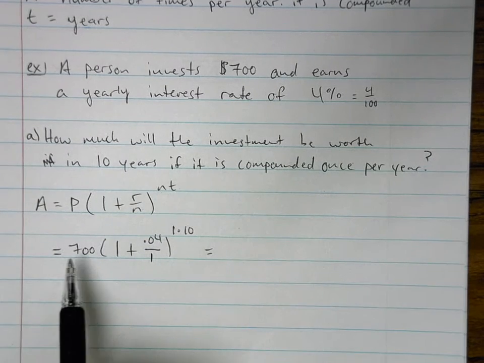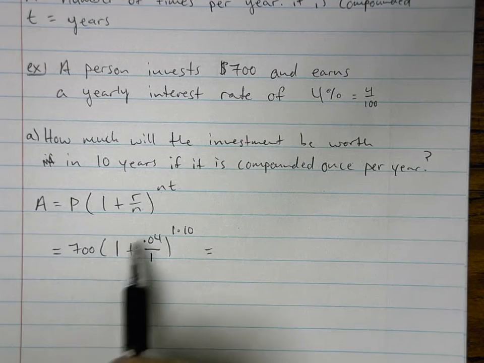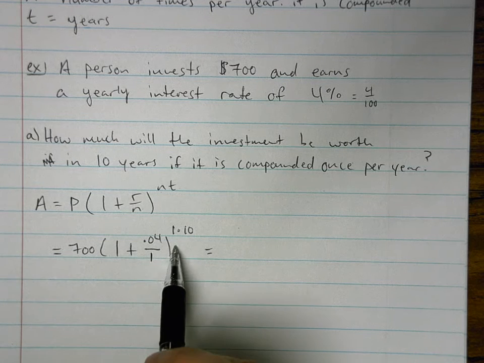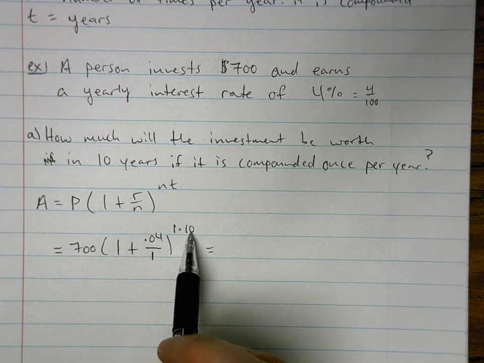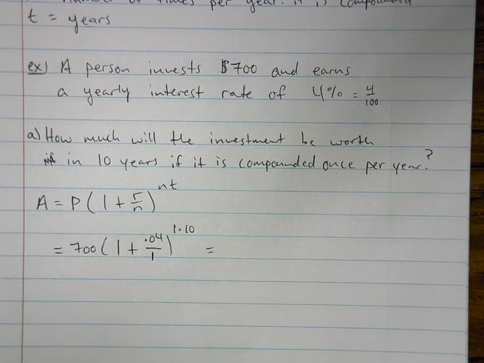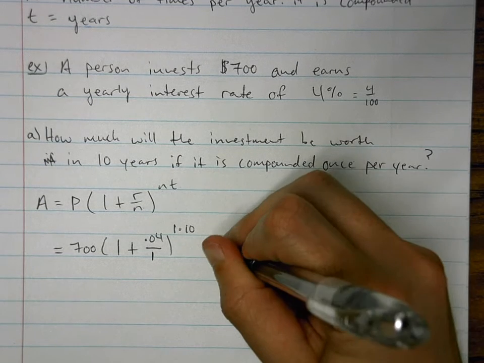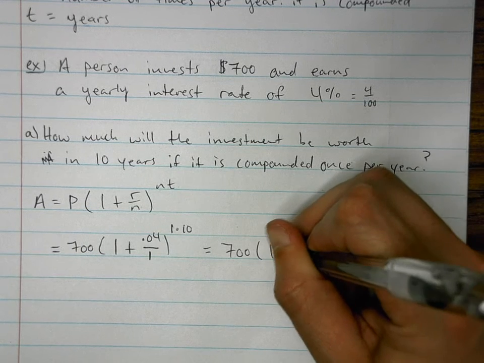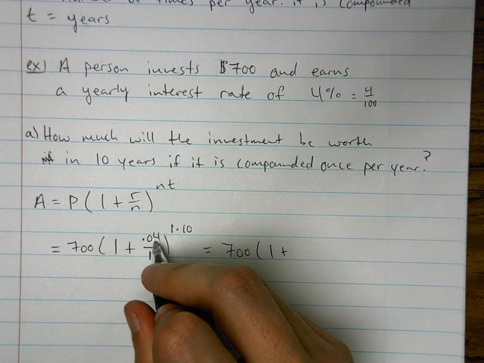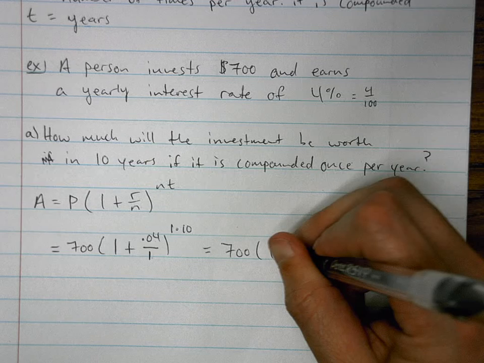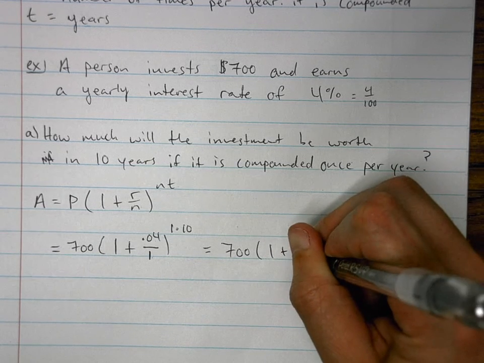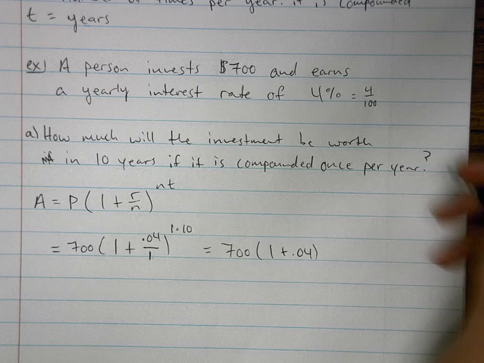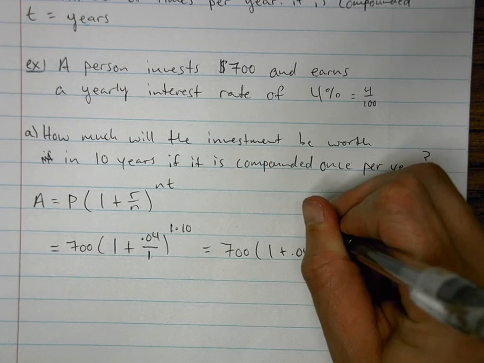So we invest $700, 4% interest, once a year for 10 years. So 1 plus 0.04 divided by 1 is 0.04. 1 times 10 is 10.